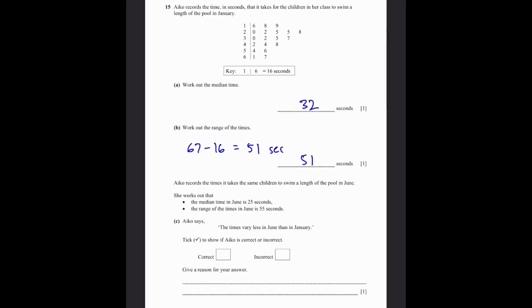Aiko records the time it takes the same children to swim a length of the pool in June. She works out that the median time in June is 25 seconds and the range is 55 seconds. C. Aiko says the times vary less in June than in January. Tick to show if Aiko is correct or incorrect. Give a reason for your answer.